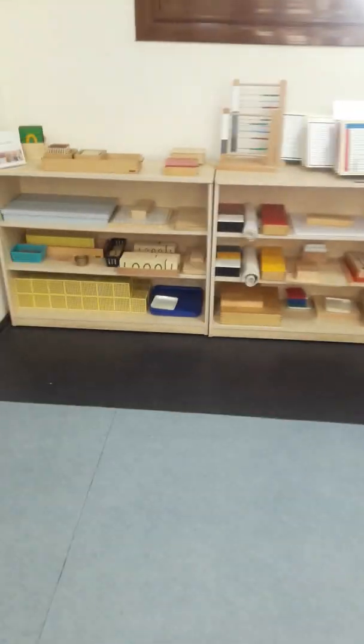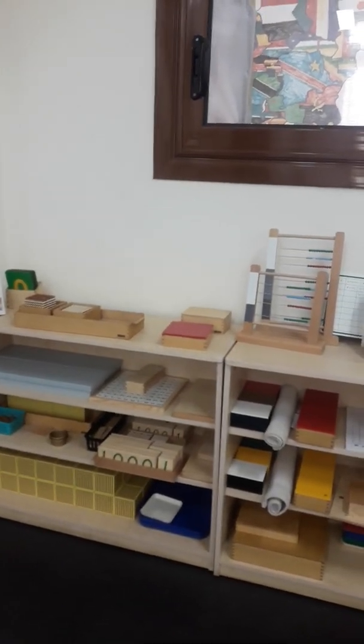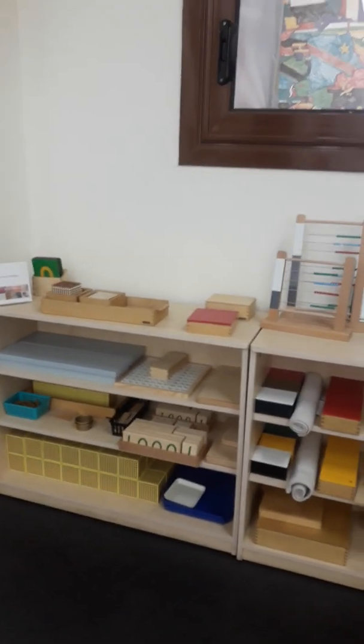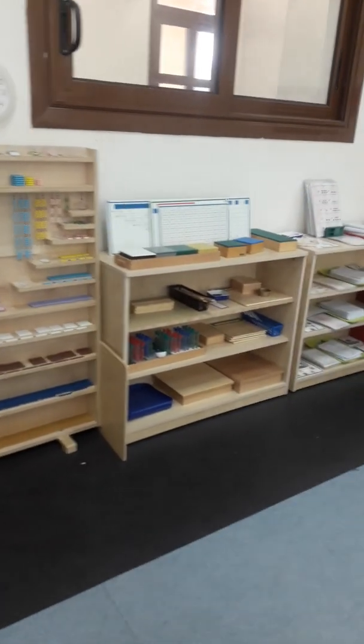Moving on to the math. For the math, we have many shelves. We do have a shelf per operation. For example, we're supposed to have one for addition, one for multiplication, one for subtraction, one for division, because we start with addition and multiplication first.